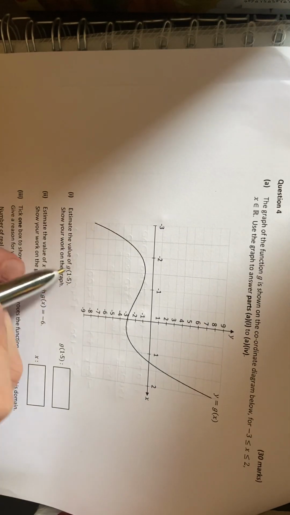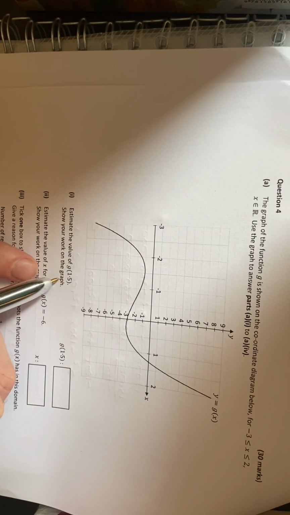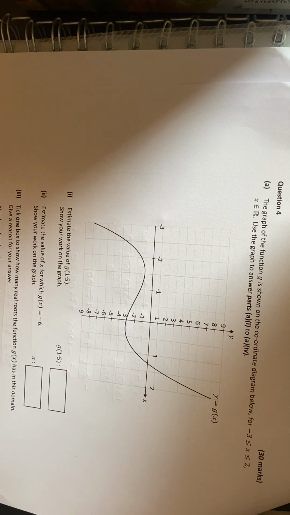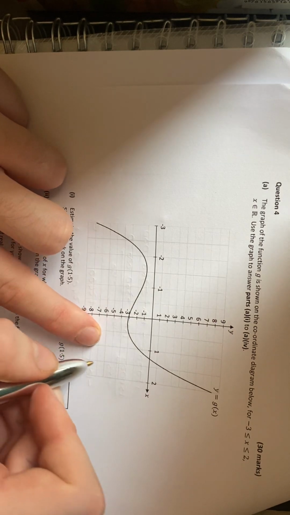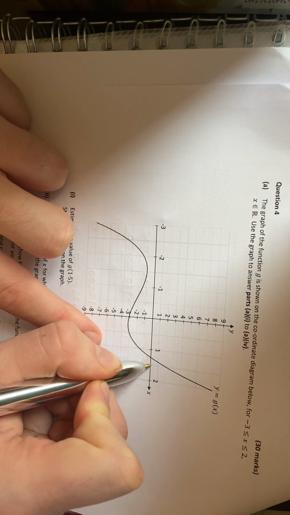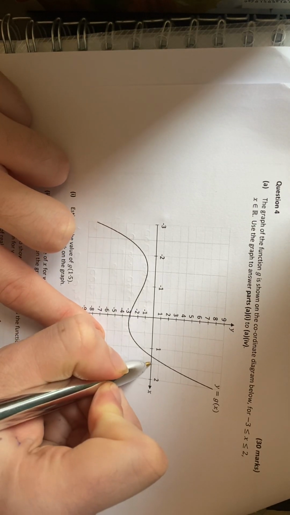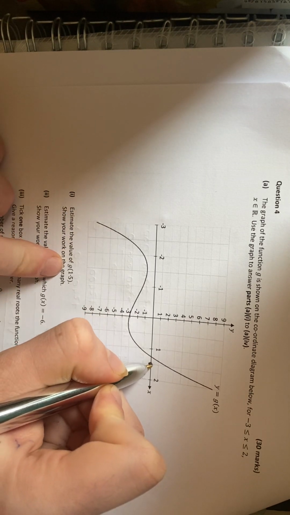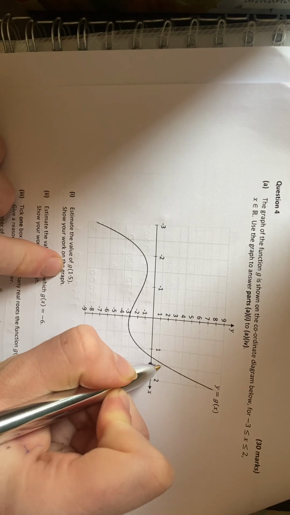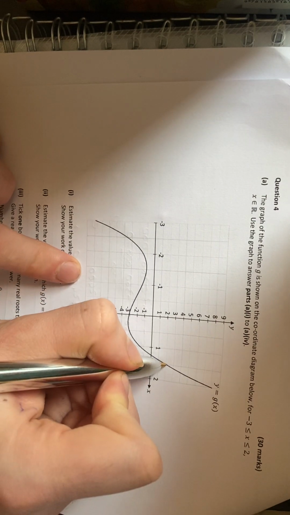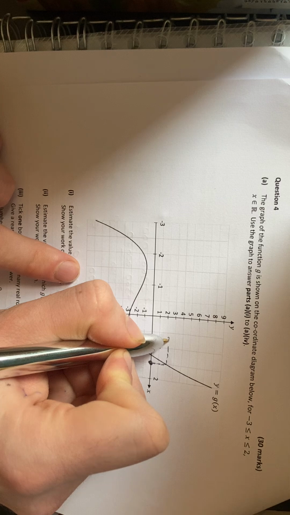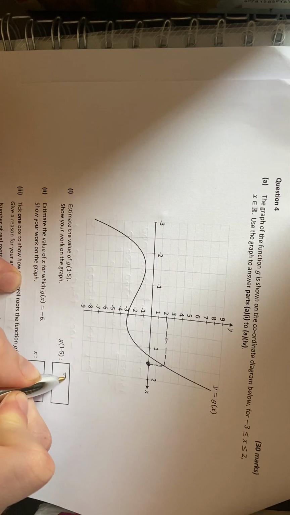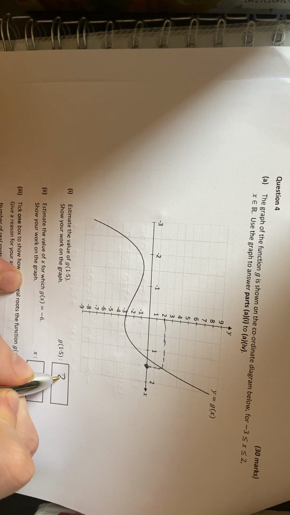So the first thing we need to do is estimate the value of g of 1.5. Show your work on the graph. So g of 1.5, that means my input is 1.5. We know my inputs are on the x-axis, so that's this point right here. So to estimate the value of g of 1.5, we need to go up or down until we meet the line. It's up in this question, and then we go directly across. You can see here it's roughly 2. So my estimate for that is going to be 2. g of 1.5 equals 2.